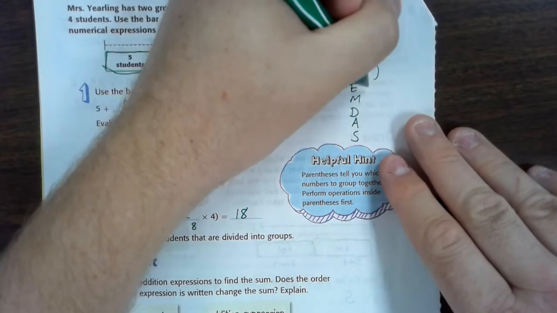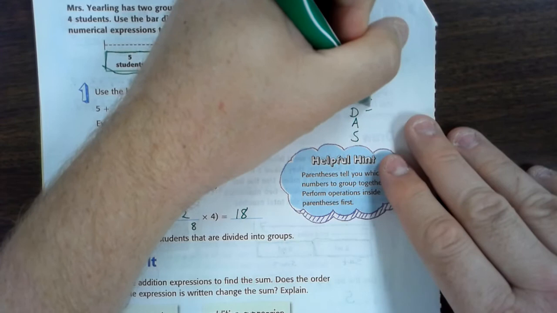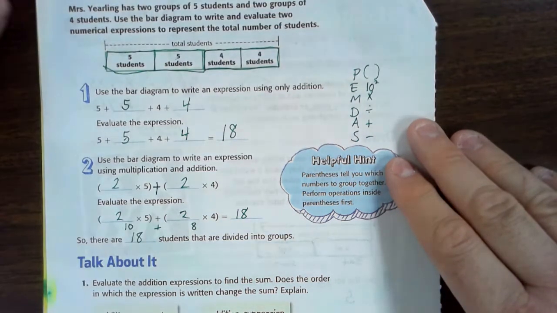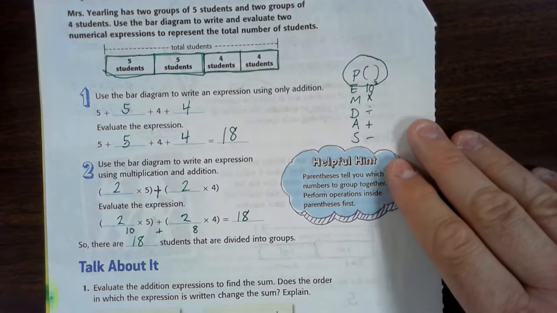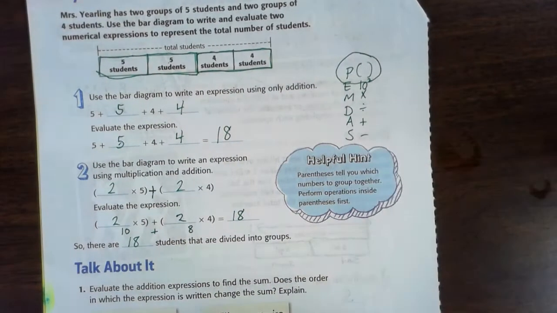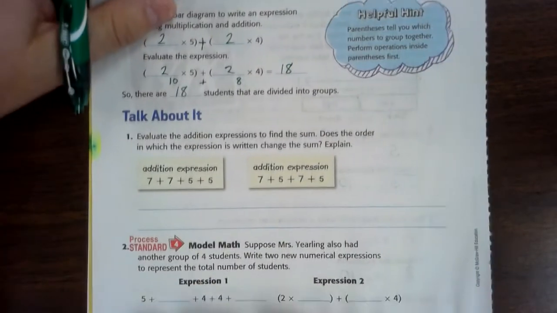Okay, you do parentheses, you do exponents, then you multiply, you divide, you add, and subtract, and that's the order that you're going to do these in. So this is what the important thing is, that you do parentheses first. Write that on your page right there, because again, we're going to refer back to it in later lessons.